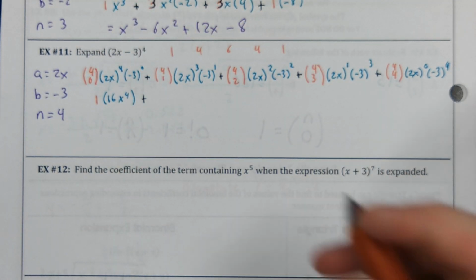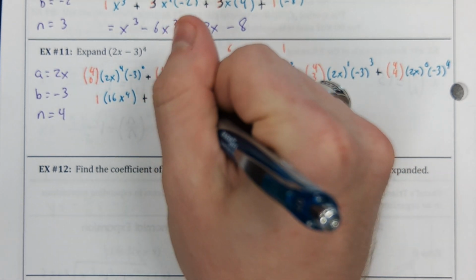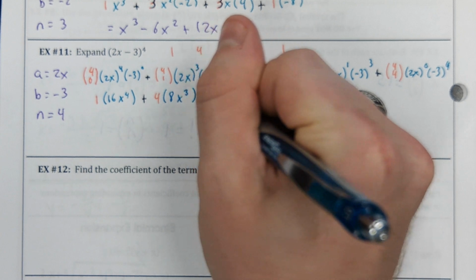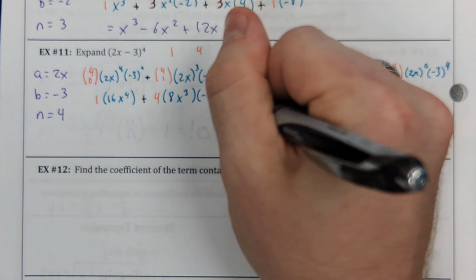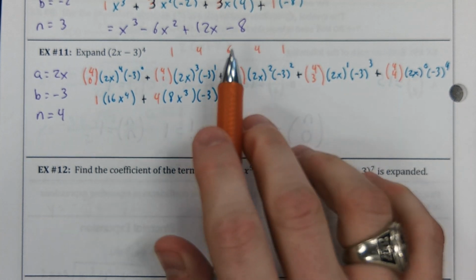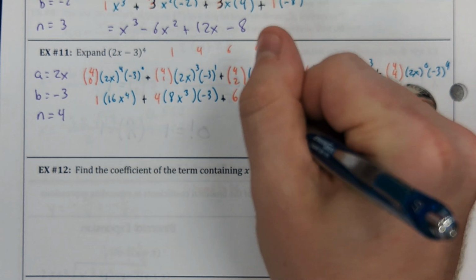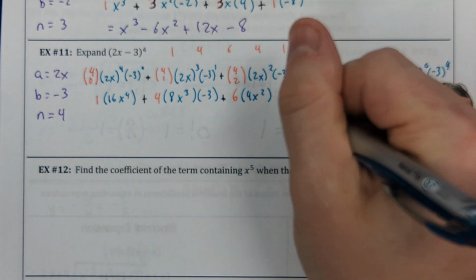Four choose 1 is 4. 2 to the 3rd is 8. X to the 3rd. Oh, times negative 3. Four choose 2 is 6. 2 squared is 4. X squared is x squared. Oh, but negative 3 squared is 9.